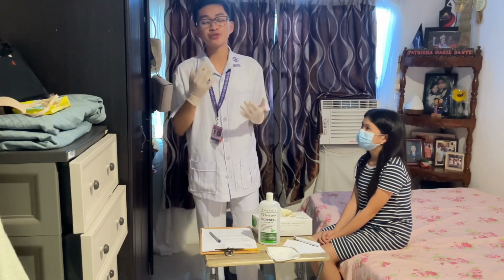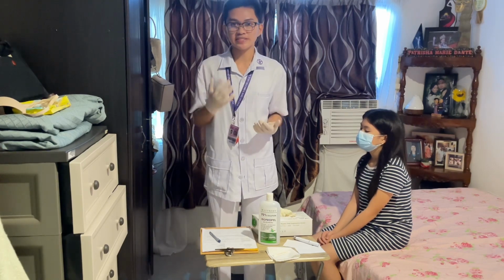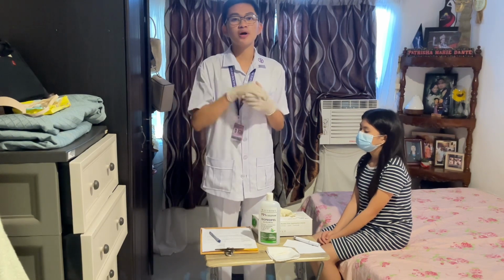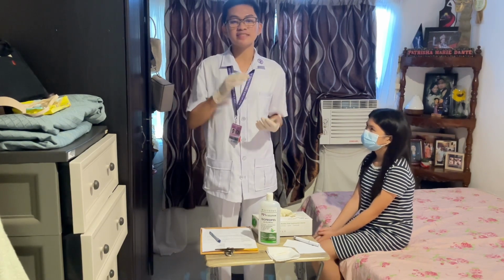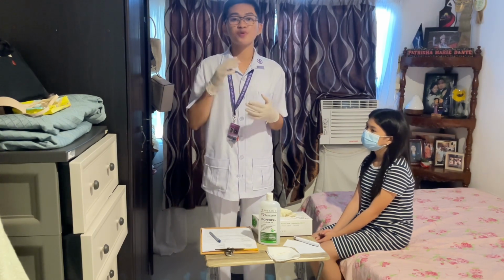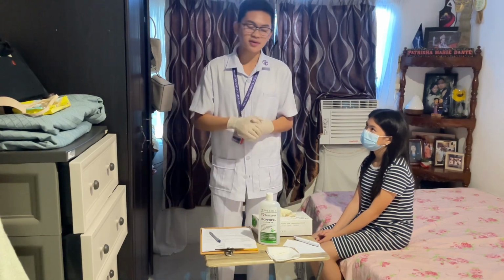Next is we're going to ensure the client's comfort, privacy, and confidentiality. Also, the assessment setting is assured to be safe, secured, and free from distractions. And make sure to position the client in a comfortable seating position. This is done in order to provide comfort to the client during the assessment and also provide dignity and have an entrusting relationship with the client.